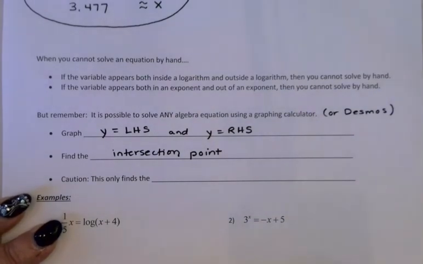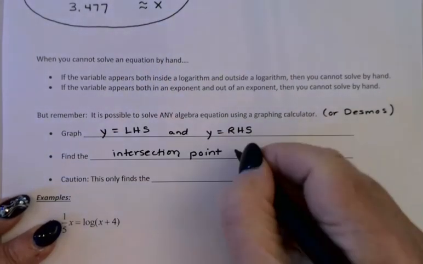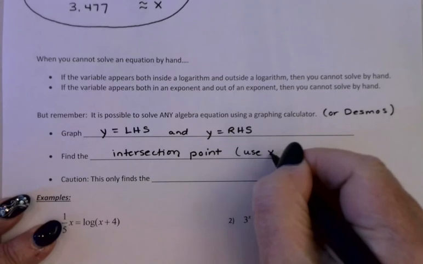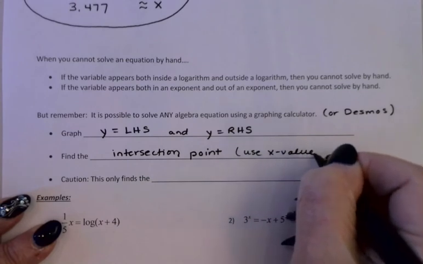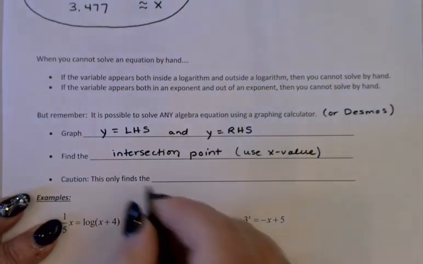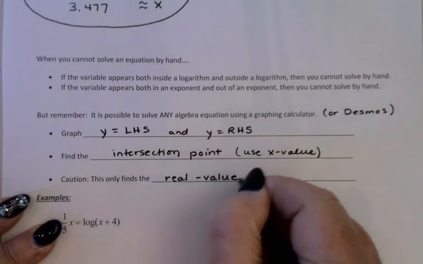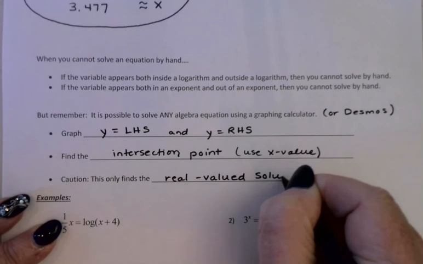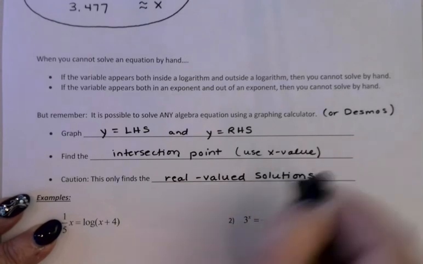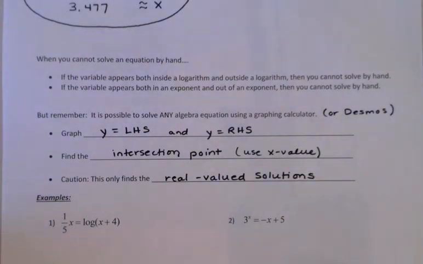And since we're only solving for x in these problems, we'll only use the x value. And keep in mind, this does only find the real valued solutions. We really haven't been coming up with imaginary solutions to our exponential and log problems anyway, so that shouldn't be a big problem. All right, here are a couple of examples.